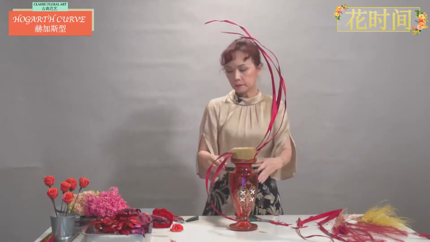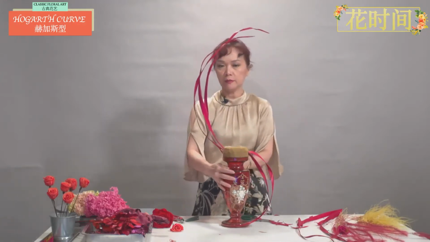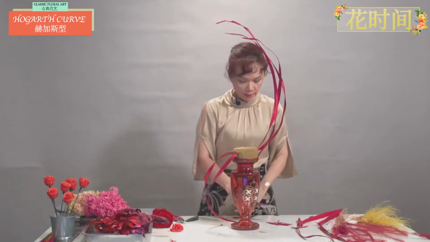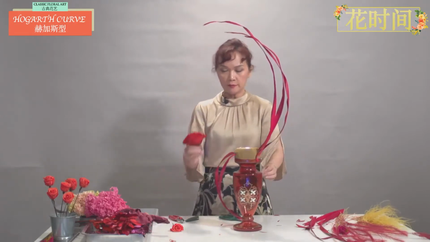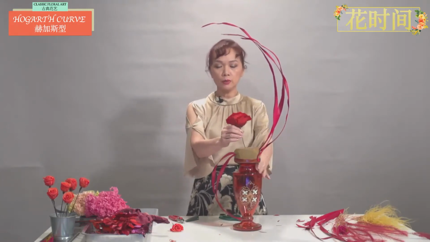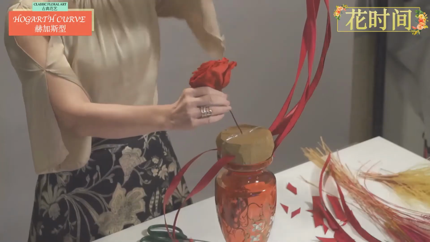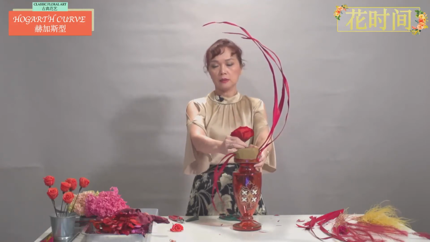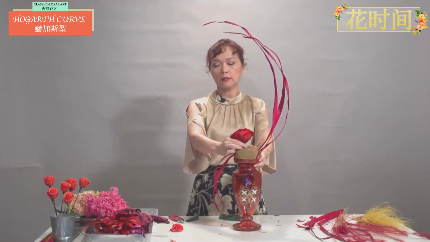Okay. So very obvious here, you can see this is definitely a C curve, where we meet the principle of design. We need to have the emphasis, the focus. So we use the red rose again. Diagonally, we're going to make it this way.